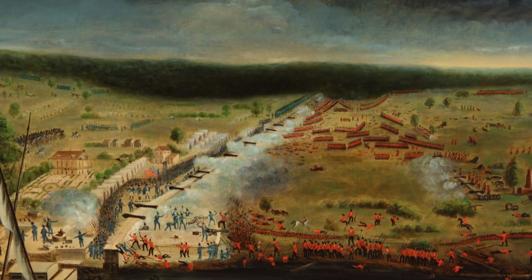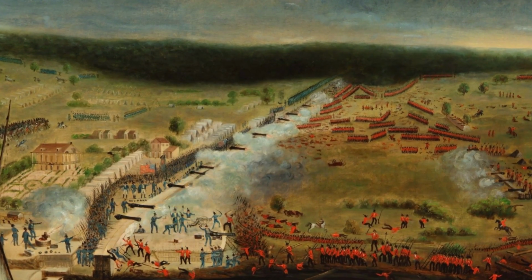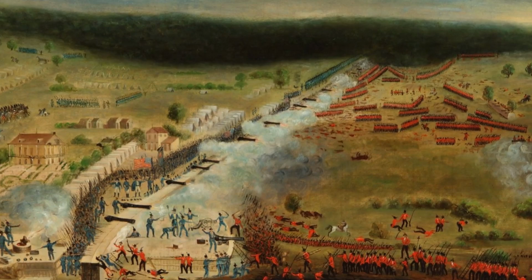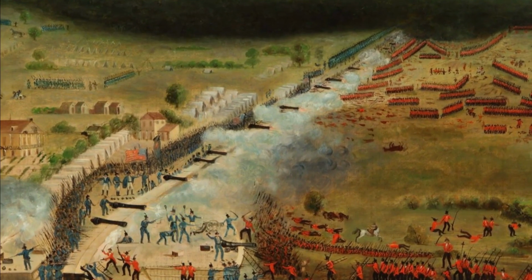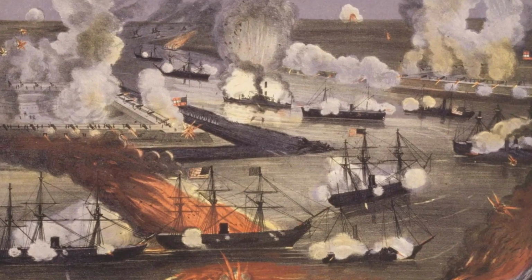The British attempted to launch a land-sea assault on New Orleans, but the American defences, including the naval forces under Commodore Daniel Patterson, effectively thwarted their efforts. The British fleet's failure to overcome the American defences led to the eventual withdrawal of the entire British expedition, marking a significant turning point in the war at sea.